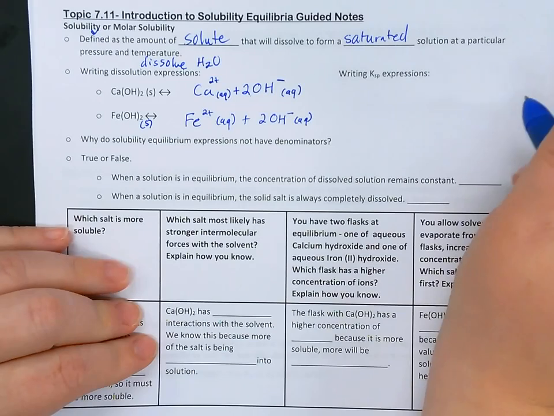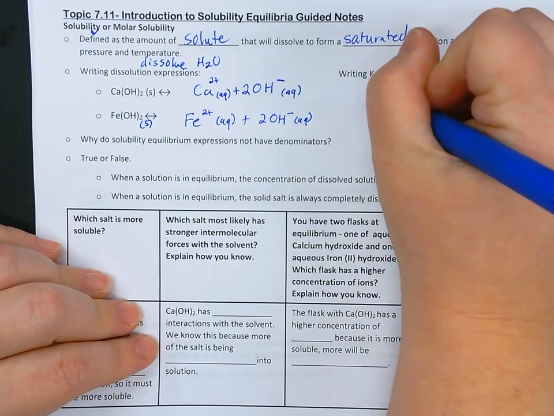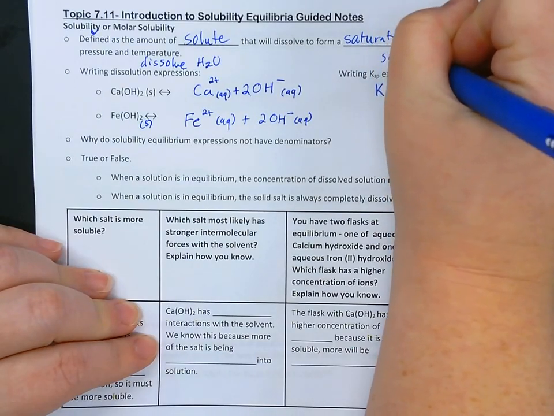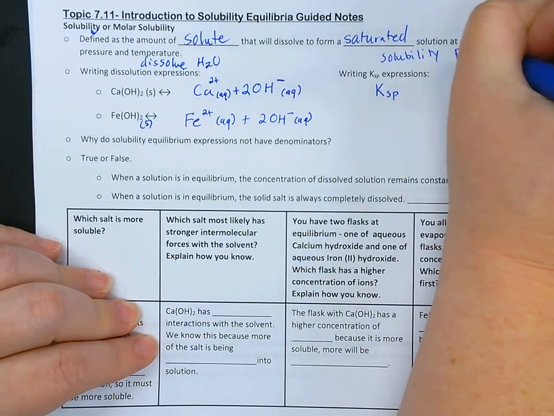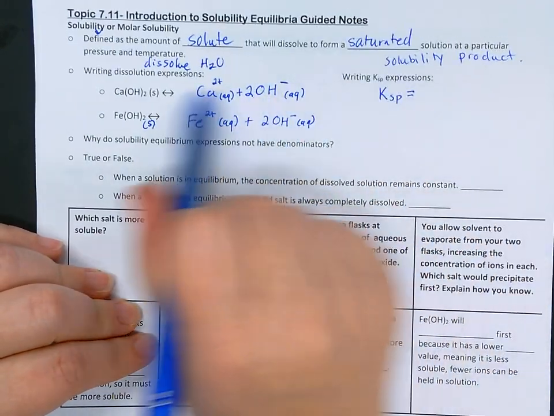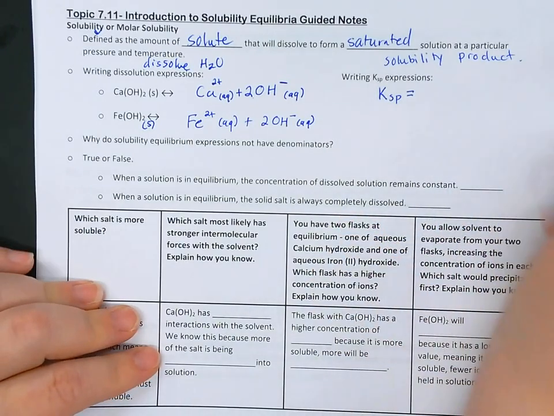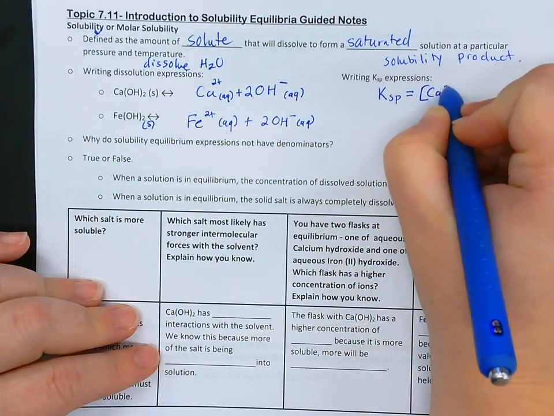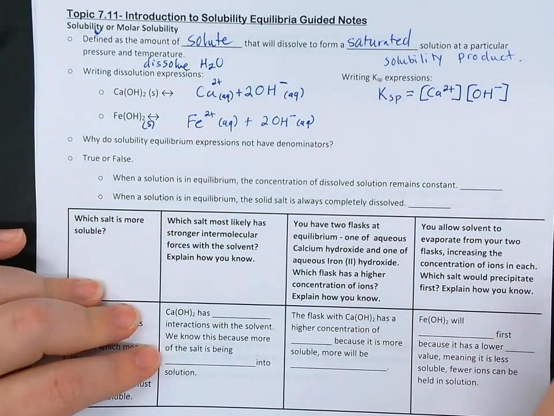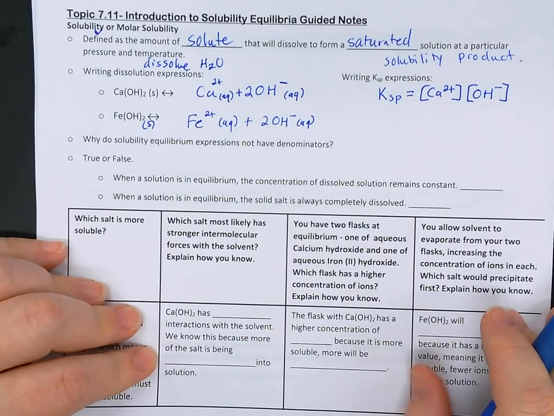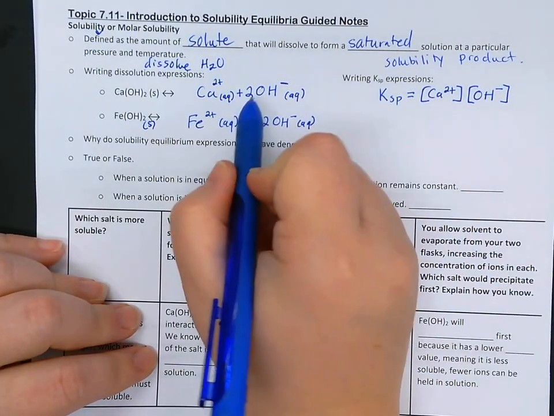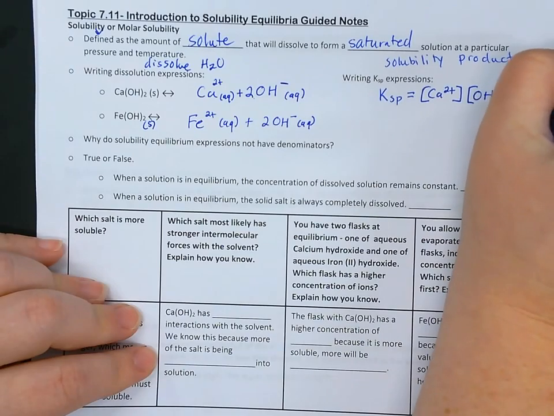Now to write a Ksp expression, just like we've written all of our expressions, sp stands for solubility product. Okay, and we'll talk about why it's product in a second. So when we do any of our K expressions, it's always products over reactants. So my products here, I've got calcium ion. Write the charges. It is part of the chemical. If you write Ca versus Ca2+, those are two different things. One is a shiny silver metal and one is ions that are white and chalky looking. Now there are two hydroxides, so we're going to square that one.